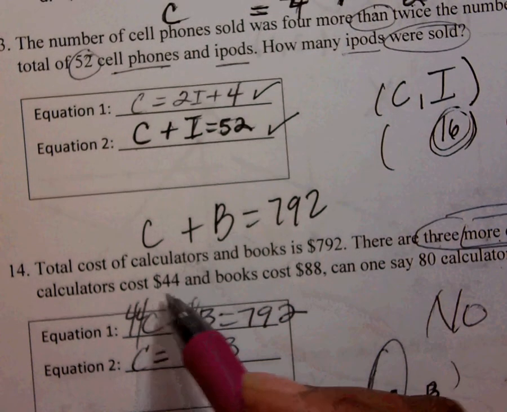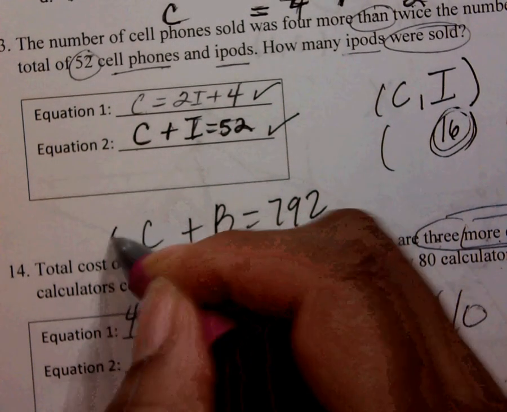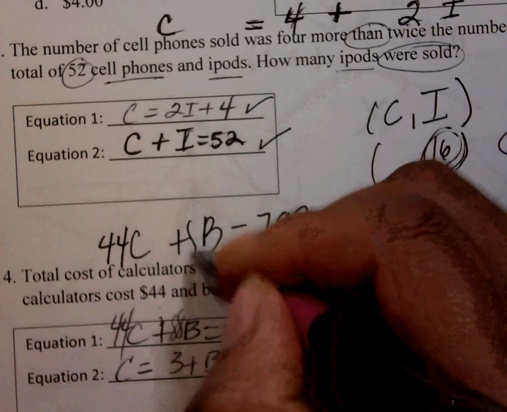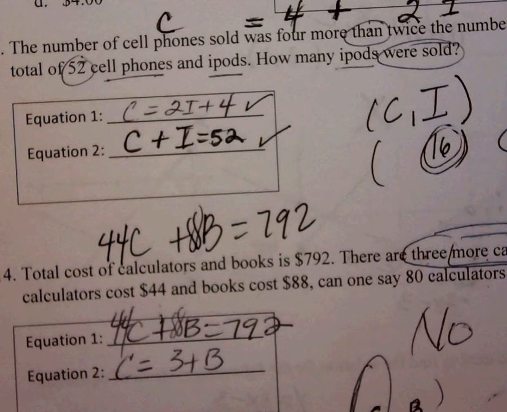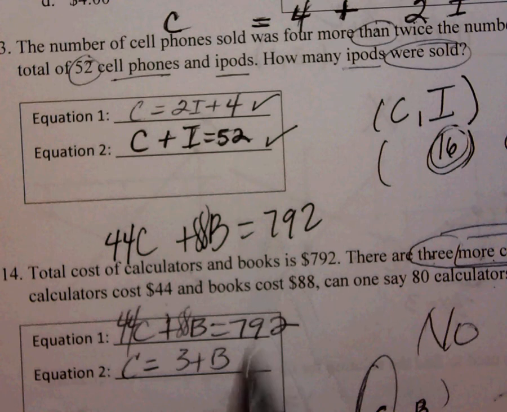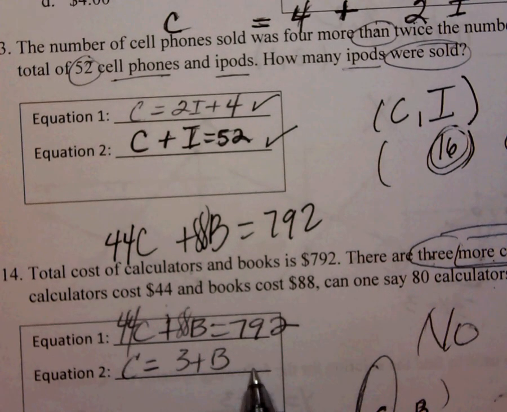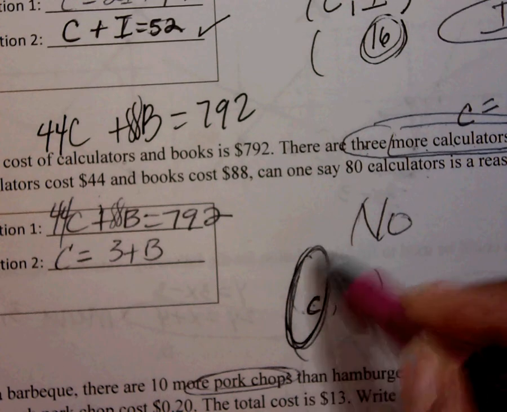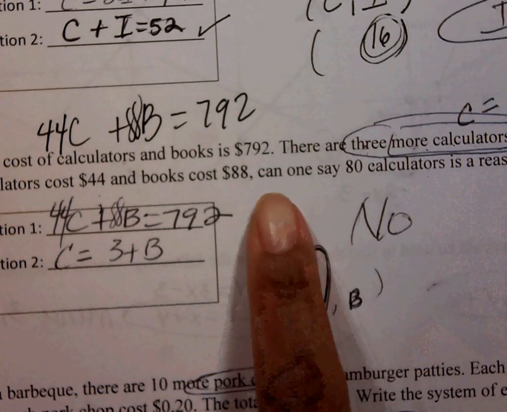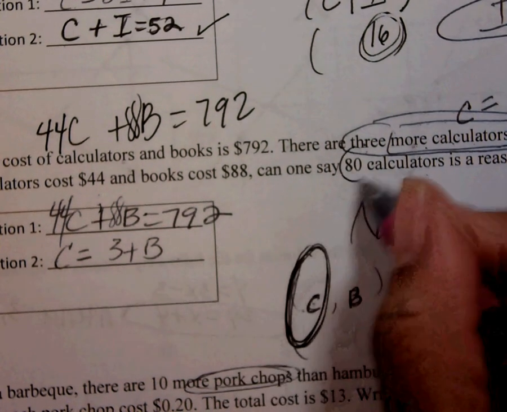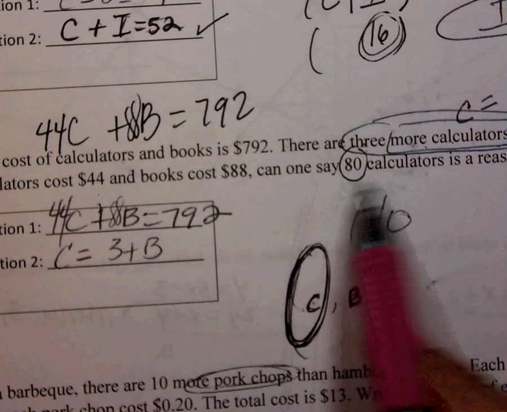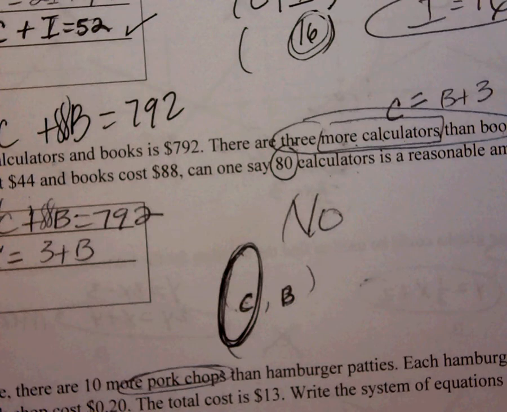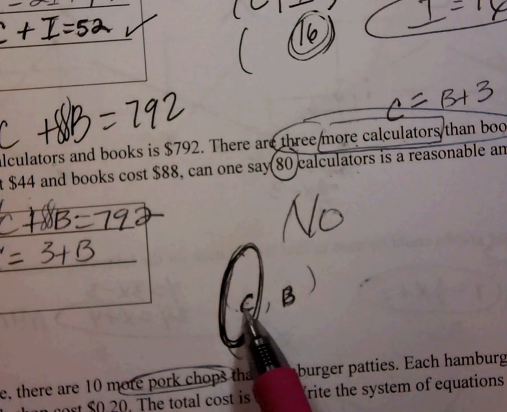Now, it says that the calculators cost $44 and the books cost 88 cents. So I need to put that in the equations with the money. So that needs to go there. 44 for the calculators, $88 for the books. And now we have our equations. So you use menu 3-2, you get to your answer, and you look in the C spot. What does the C say? Well, it doesn't say 80. Can one say that 80 calculators is a reasonable amount? And the answer would be no, because this number did not say 80.